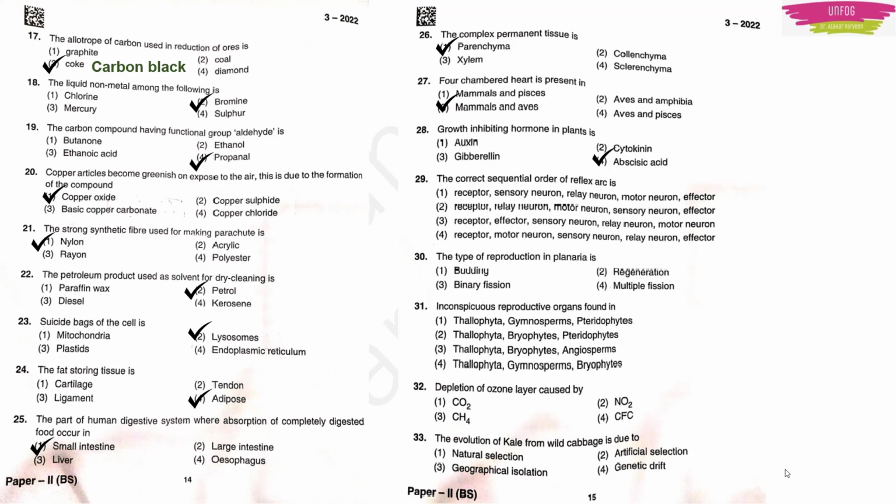Okay. Next question number 29. The correct sequential order of reflex arc is. So the correct sequence should be receptor, sensory neuron, relay neuron, motor neuron, then effector. Okay. Question number 30. The type of reproduction in planaria. In planaria, it should be binary fission.